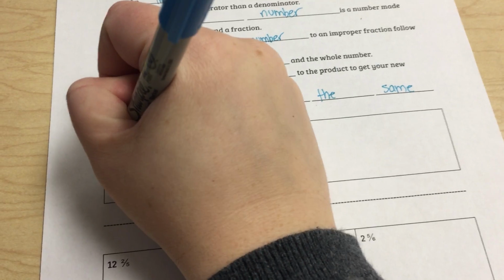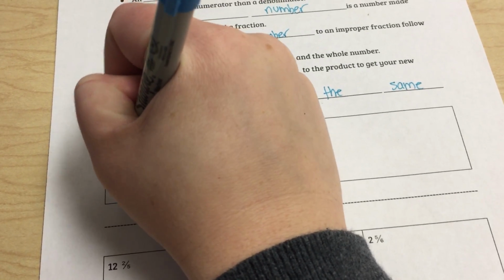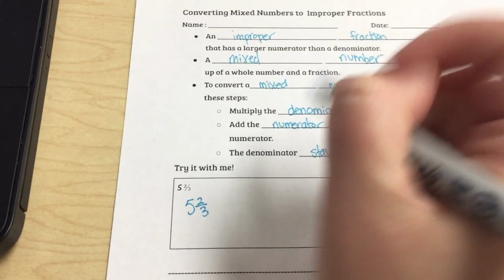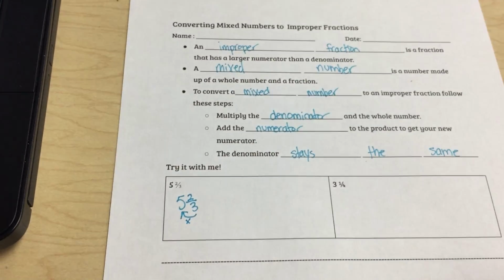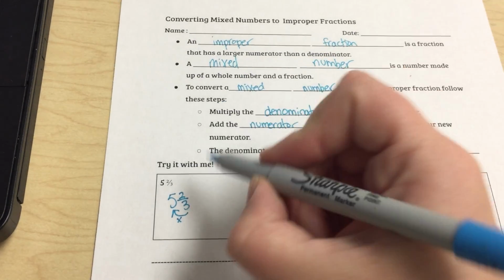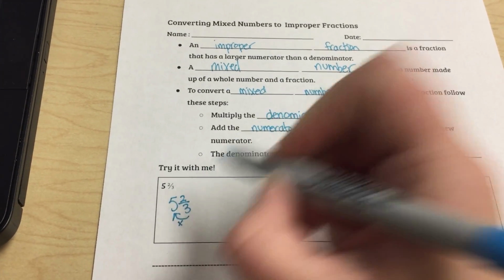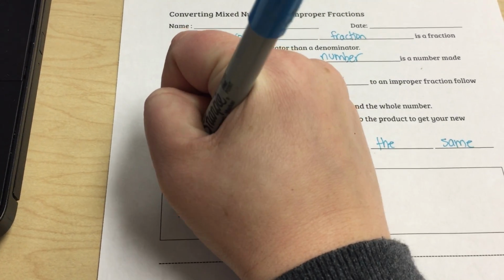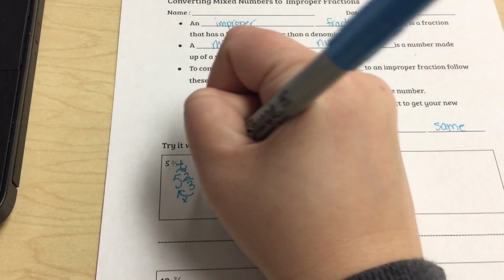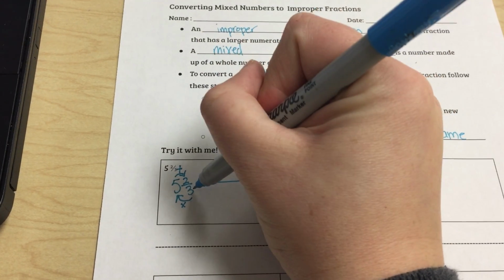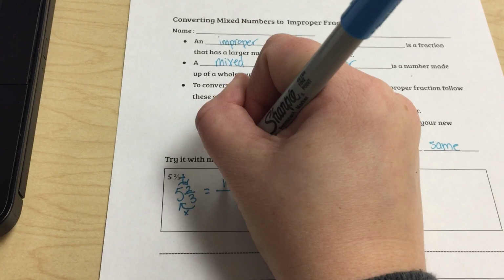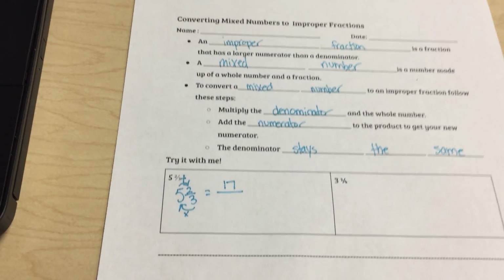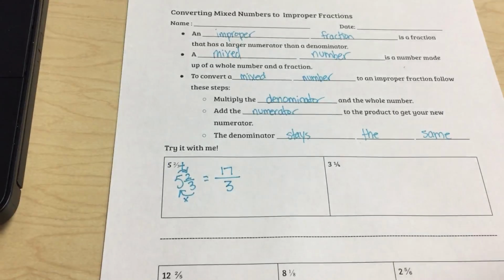I'm going to rewrite this because I'm also going to do some symbols. 5 2/3. So you're going to multiply the denominator and whole number. So multiply those together. That's going to give me 5 times 3, which is 15. I'm going to add the numerator to that. So then I'm going to add this. And that's going to give me a new numerator. 3 times 5 is 15. 15 plus 2 is 17. And my denominator stays the same.